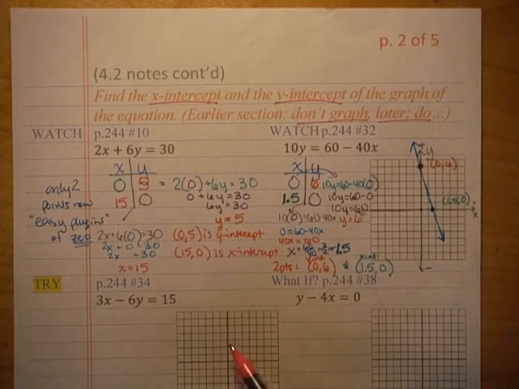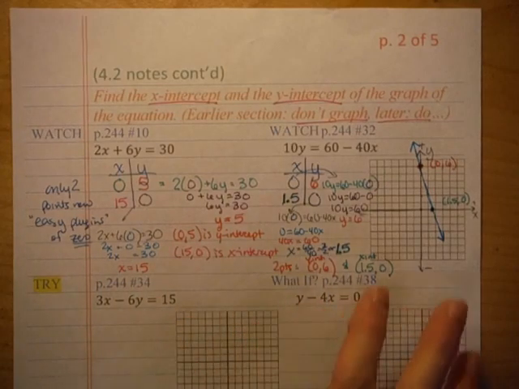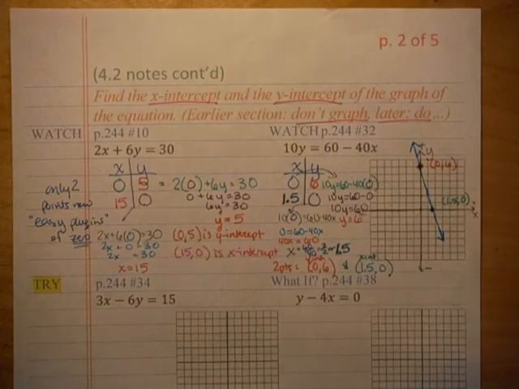So now you try number 34 using that same technique. A cute little table of 2 points, x and y. Actually, I'm realizing that's probably on the bottom of the page. So we'll pause this video, move on to the next one, and you can do the try there. Okay, we'll see you at the bottom of page 2.